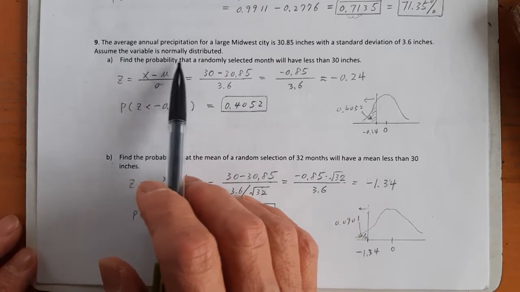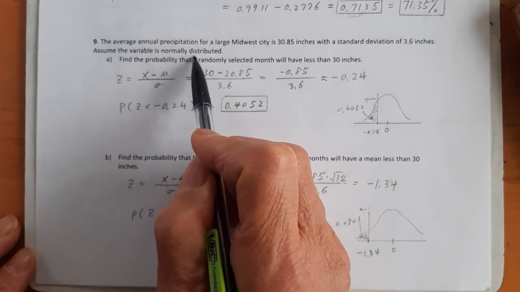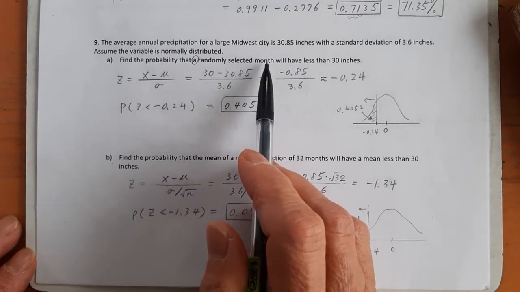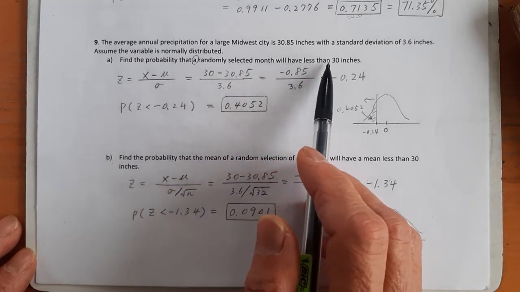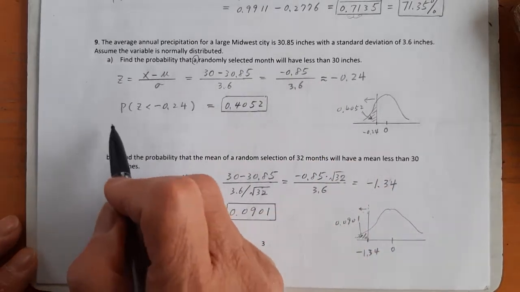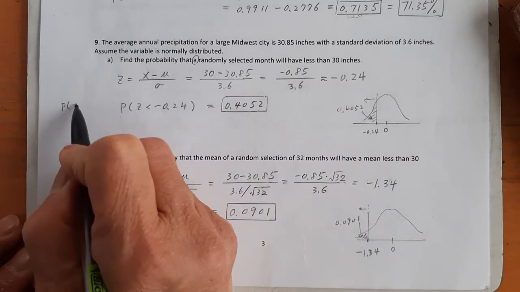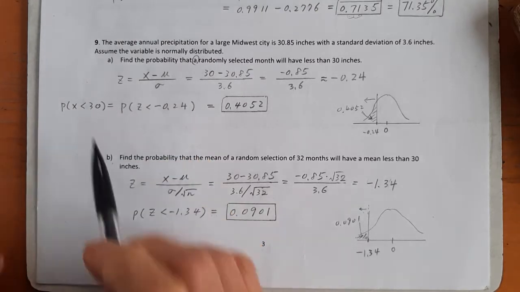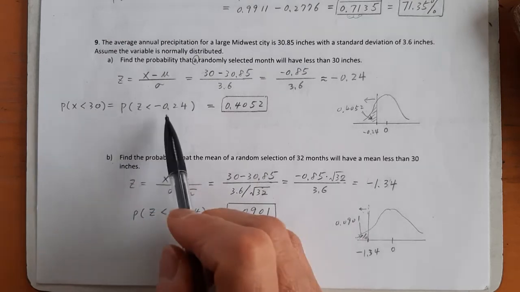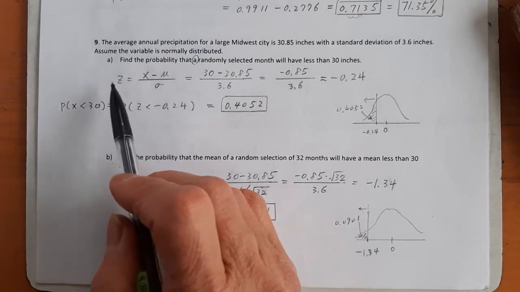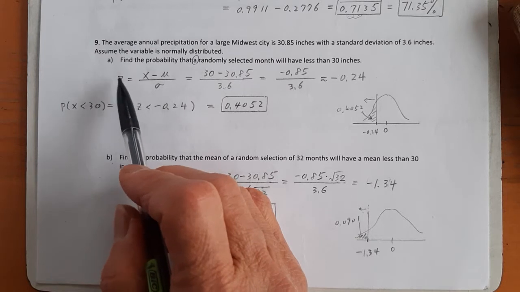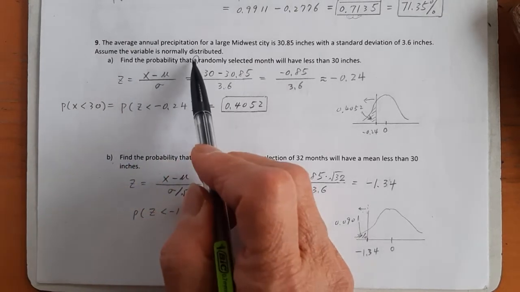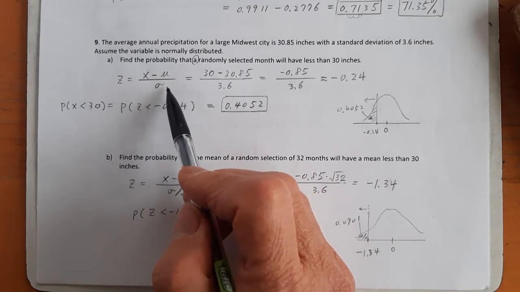A, find the probability that, with n equal 1, a randomly selected month will have less than 30 inches. So we are looking for the probability of x less than 30. We need to figure out the z-score corresponding to 30, so we plug into the z formula: z equals x minus the mean over sigma divided by the square root of n. N equals 1, so divided by the square root of 1.